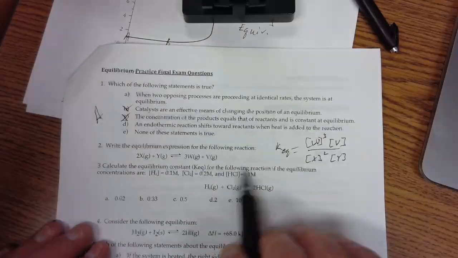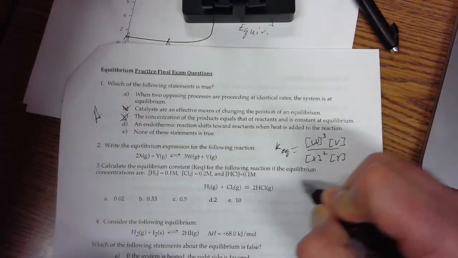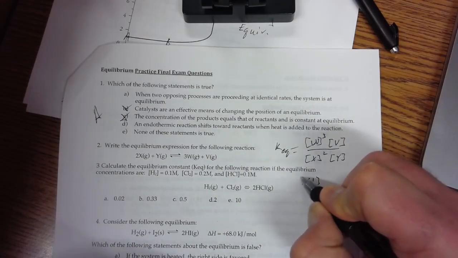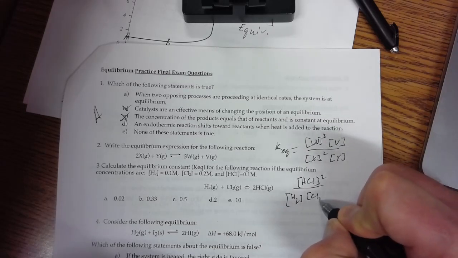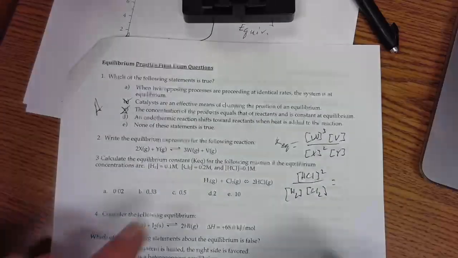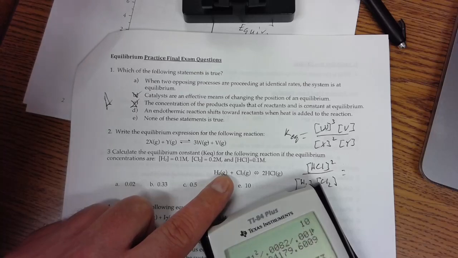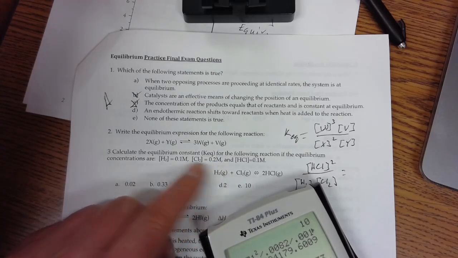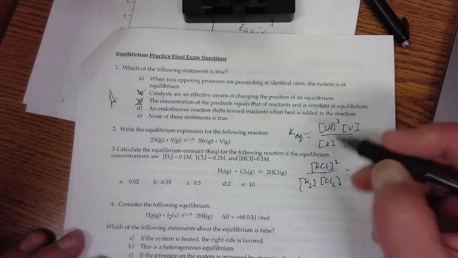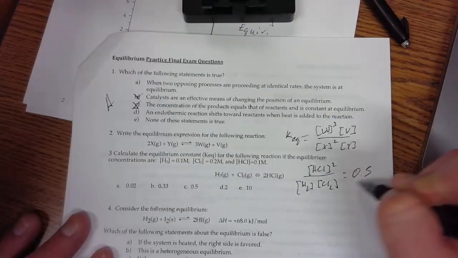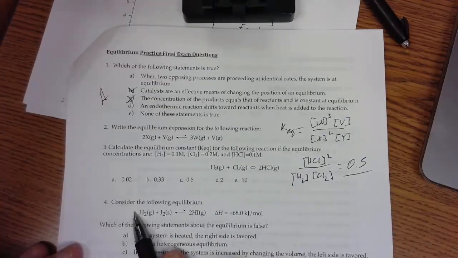Calculate the equilibrium constant for the following reaction if the concentrations are this. So here's our reaction, products over reactants. So 0.1 squared divided by 0.2 divided by 0.1. We're going to get 0.5, which is going to be C, 0.5. We don't have units for K sub EQ.